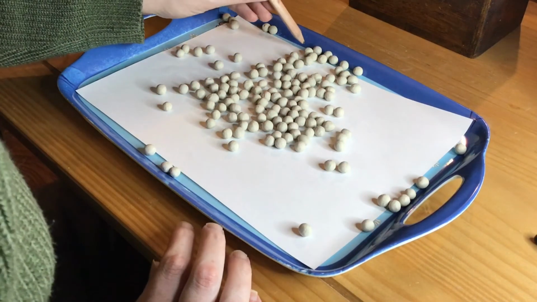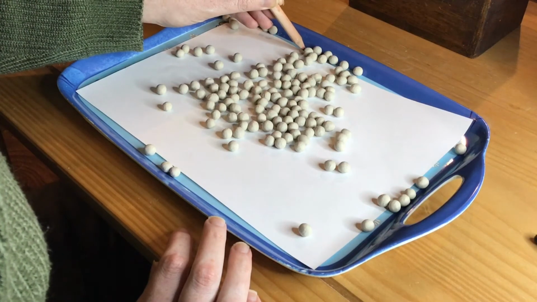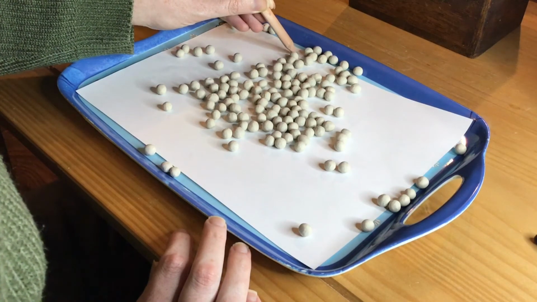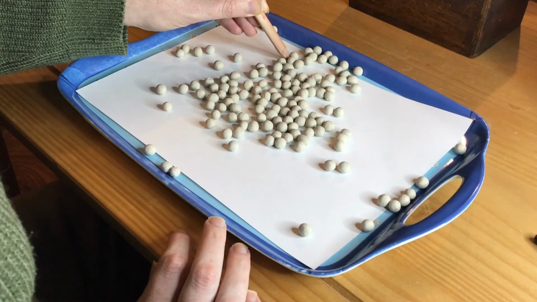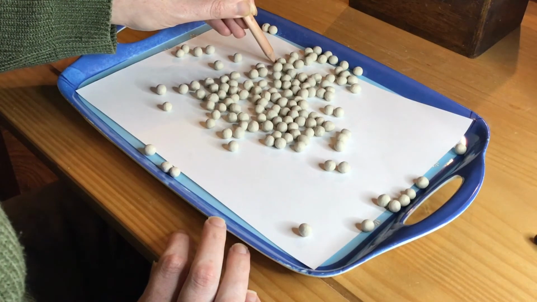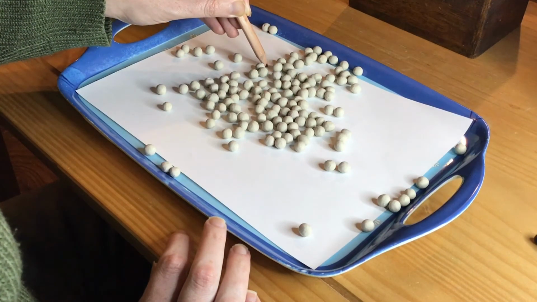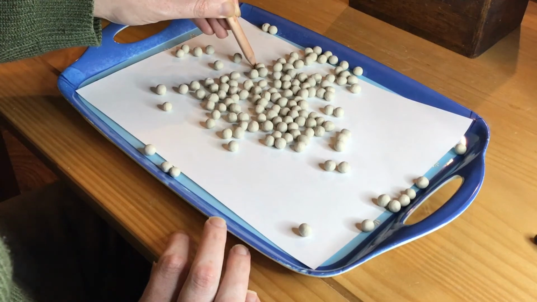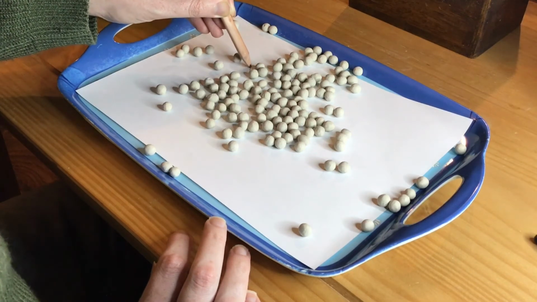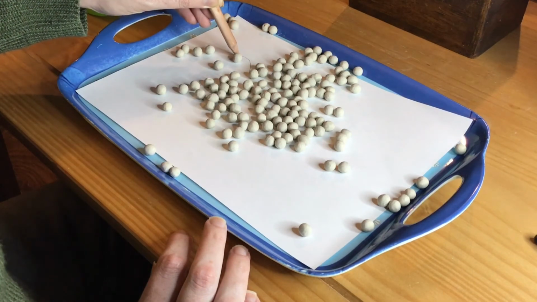So I'm going to start by coming around here. I'm going to go in where these beads are. In here like that. I might come out like this.